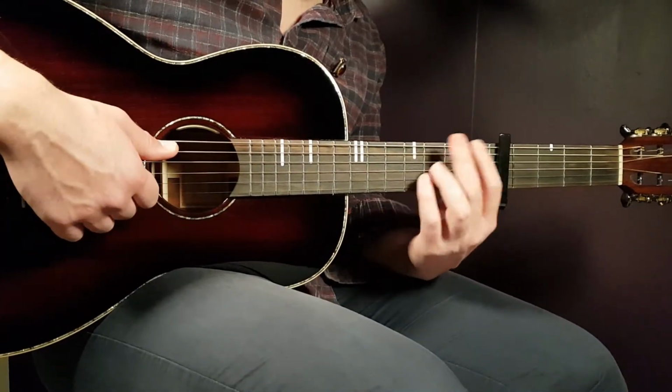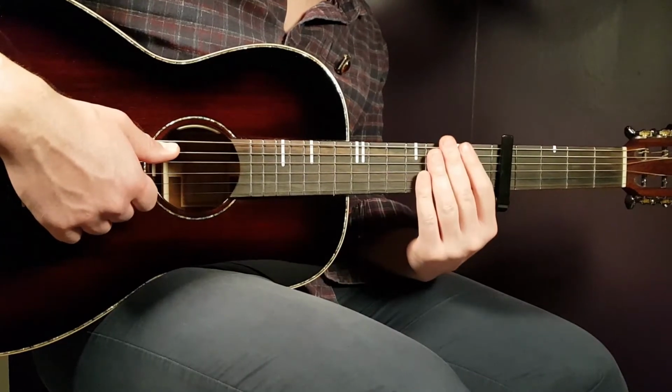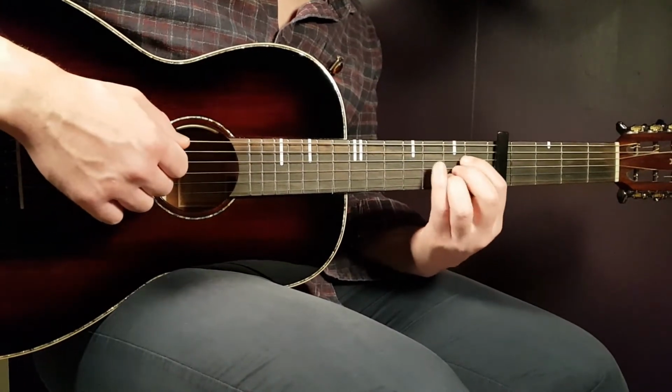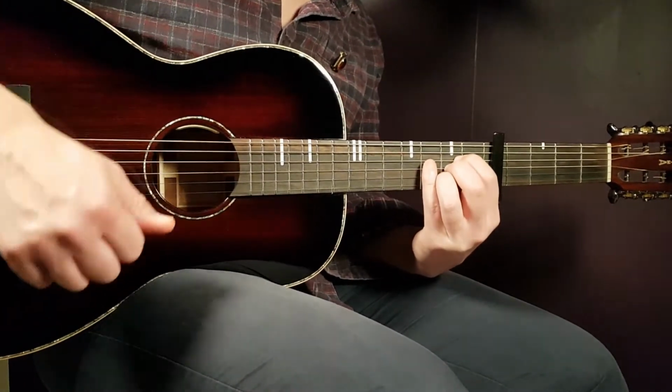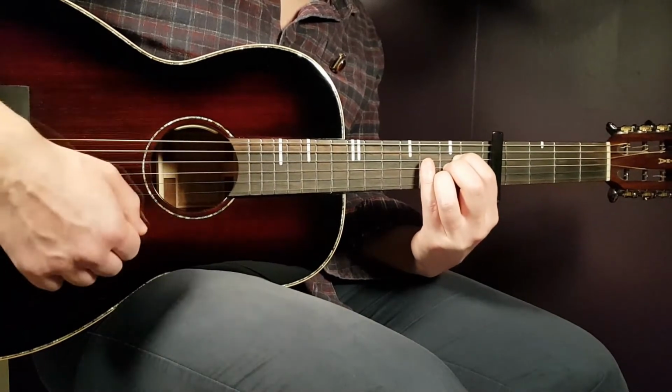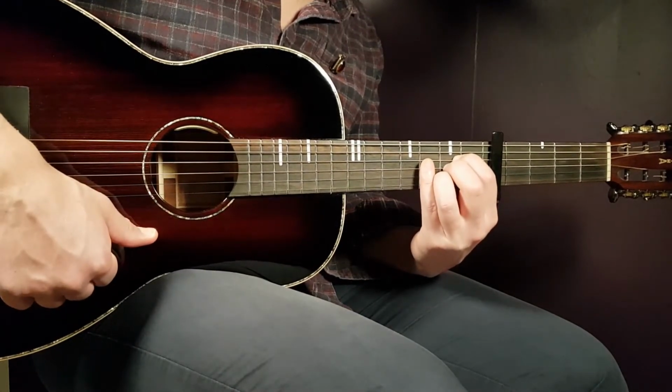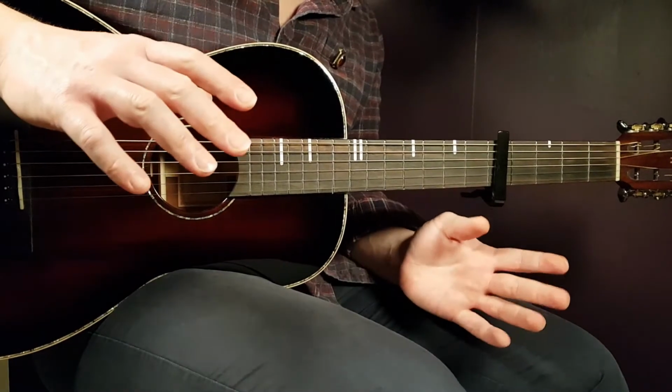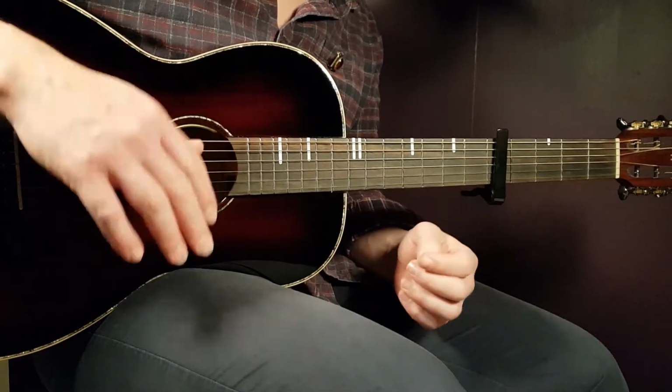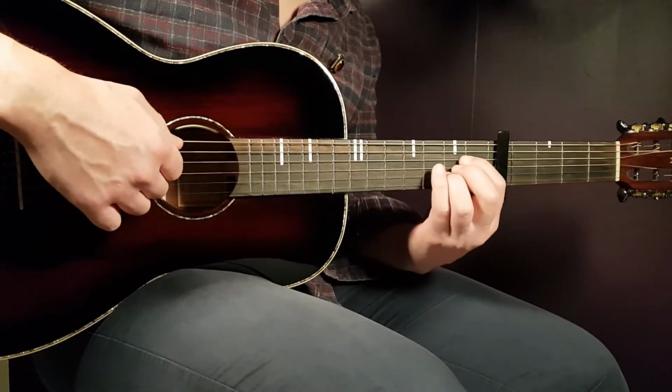So A, C, F, and D stays, but the strumming here will be very, very easy. It's just one down, then clap, one down, and clap. You do that strumming down, clap, one time for each chord. So.